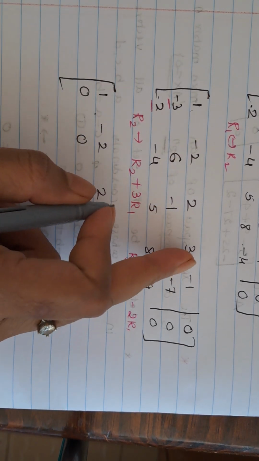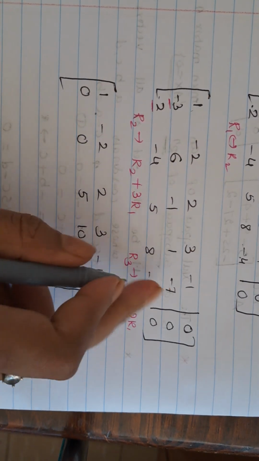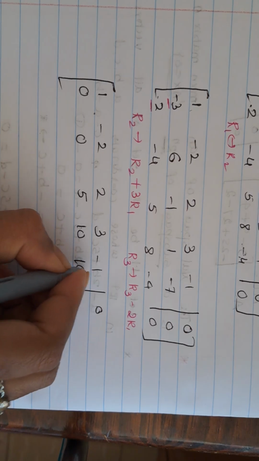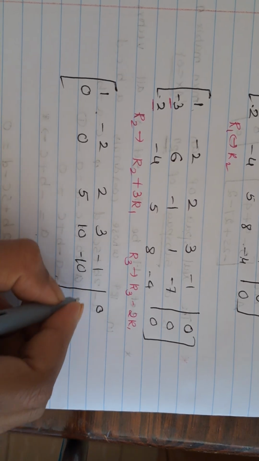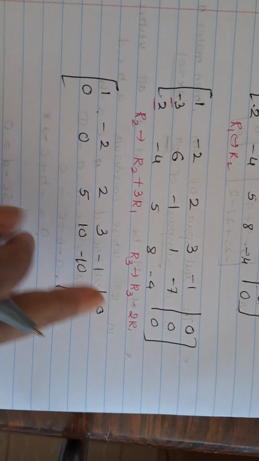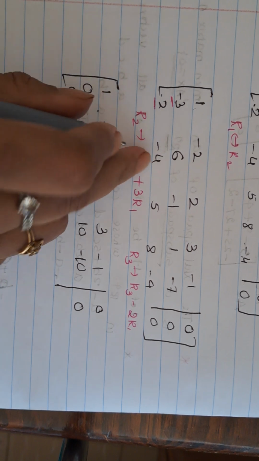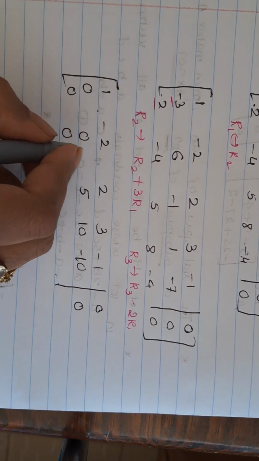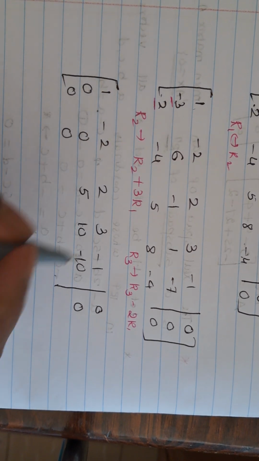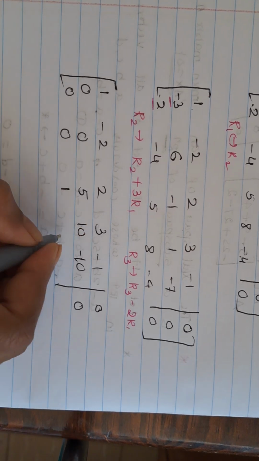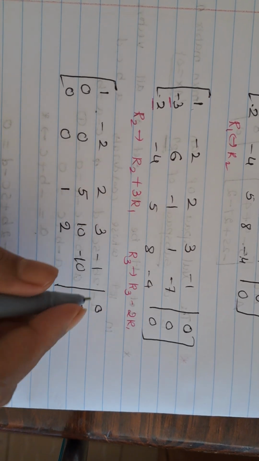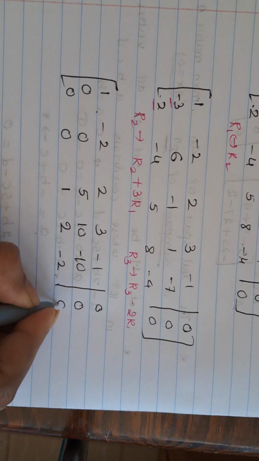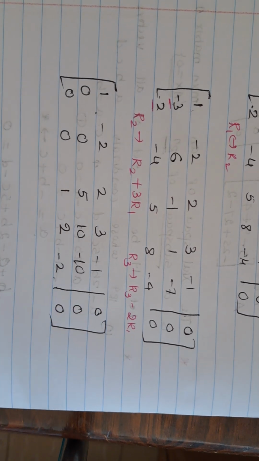And then 1 plus 9, that is 10. -7 minus 3, that is -10 here, and it is 0 here. So 2 minus 2, which is 0. -4 plus 4, which is 0. Then 5 minus 4, which is 1. Then 2 minus 4, this is -2 here, which is 0. Okay, so this is the next one.